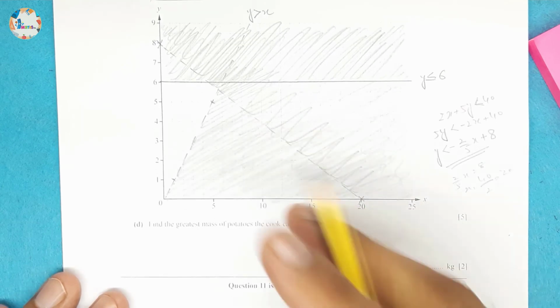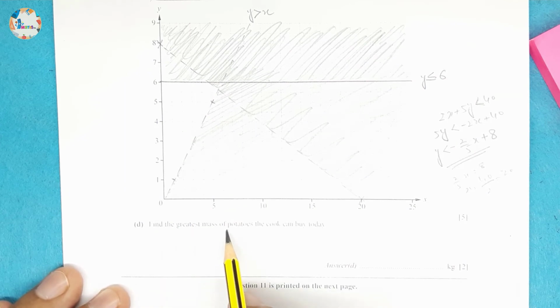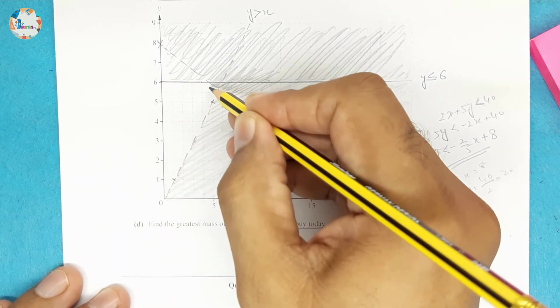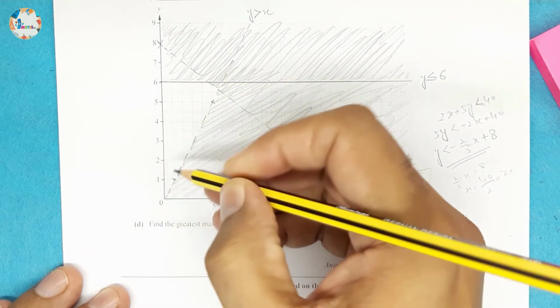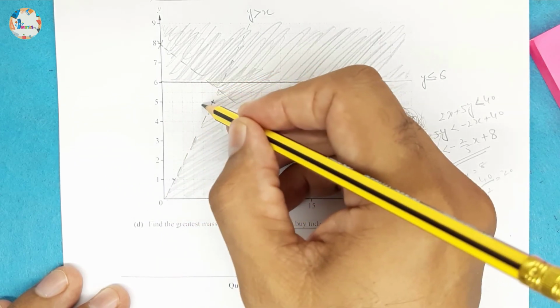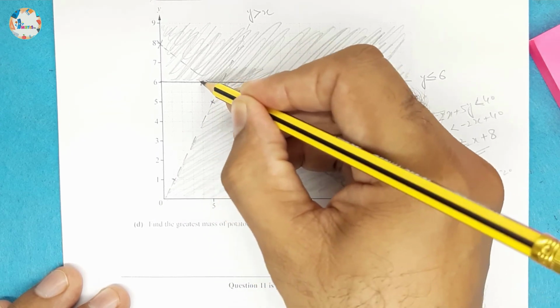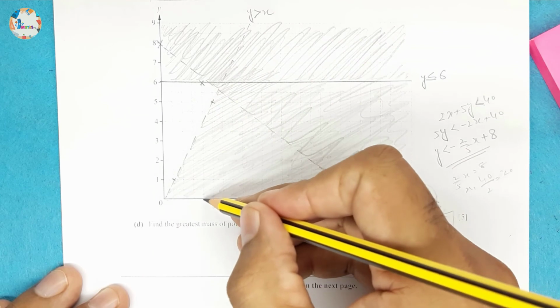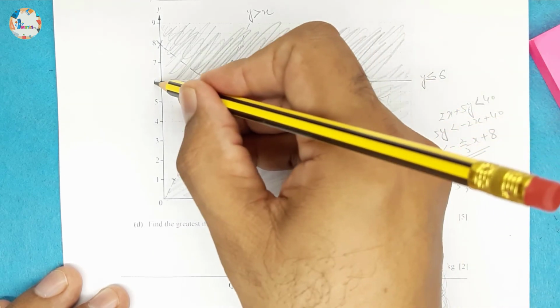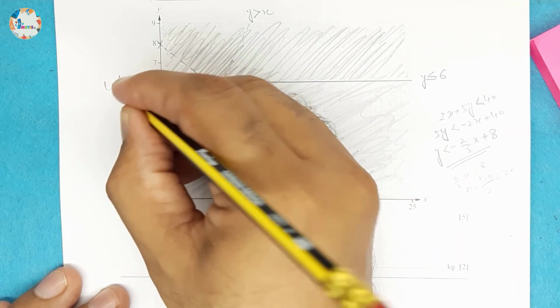From this region we have to identify and answer the next part, which is: find the greatest mass of potatoes the cook can buy today. From this region we have to take x and y values. The x values can be these whole numbers, these crosses. The maximum we can have is this point, where the x value is 4 and the y value is 6. So we take the point 4 and 6.